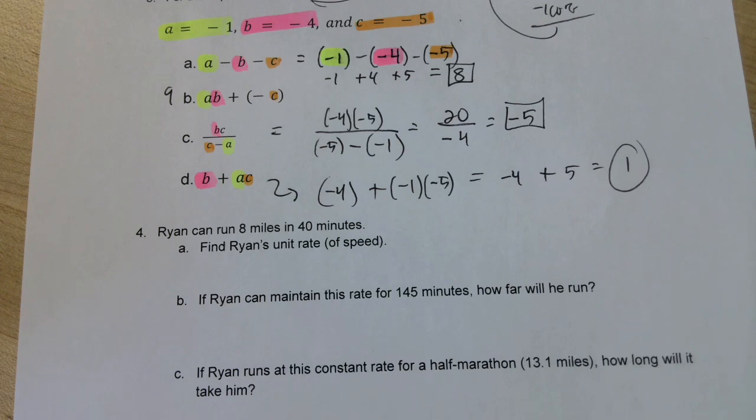It takes 5 minutes to run 1 mile. Yeah, you said 1 minute to run 5 miles. 1 mile in 5 minutes. That's true. I think 1 minute, 5 miles would be really fast, right? How fast is that? Is that faster than you drive? It's like 300 miles an hour.